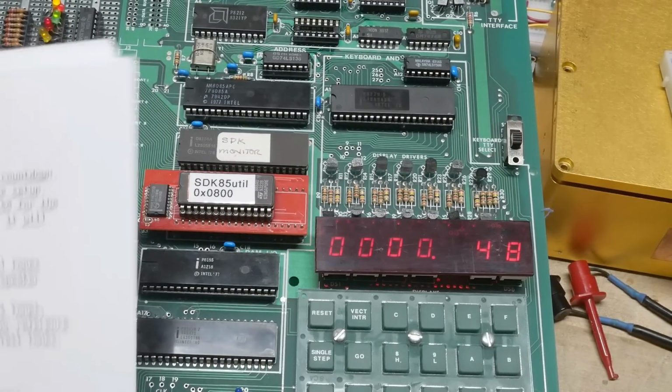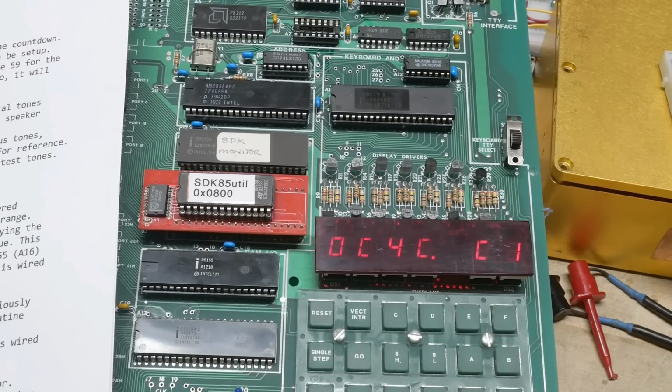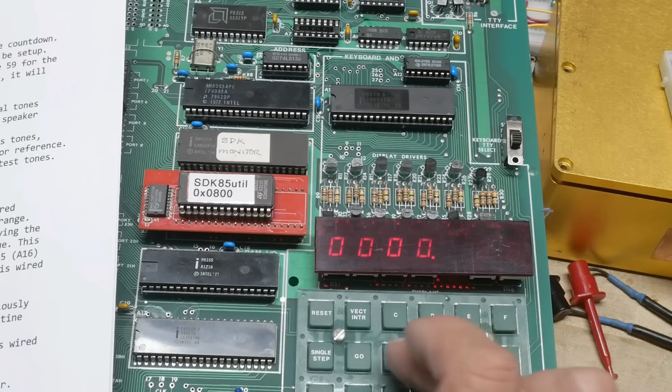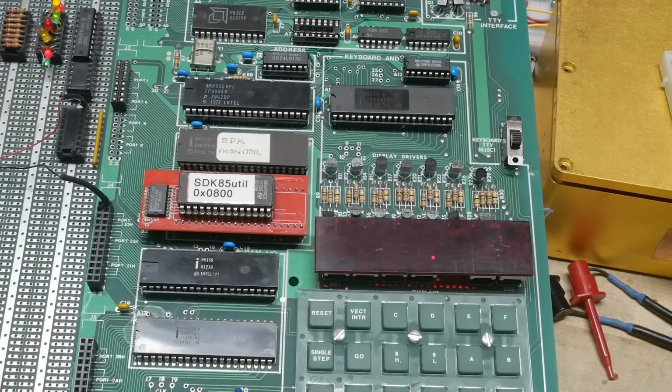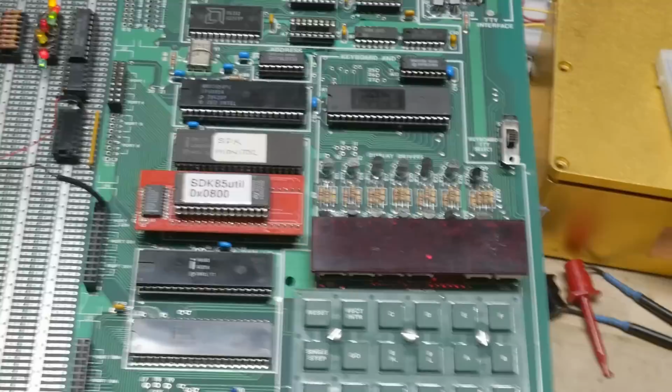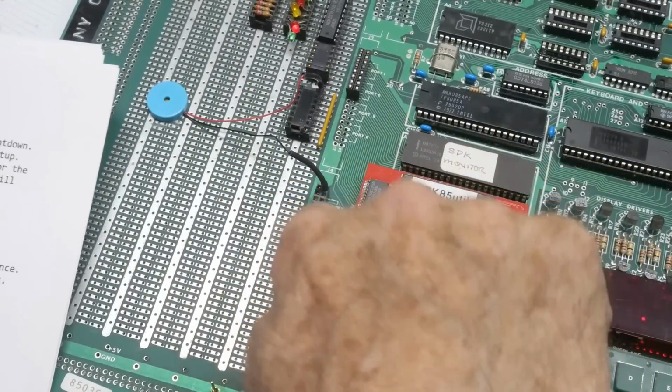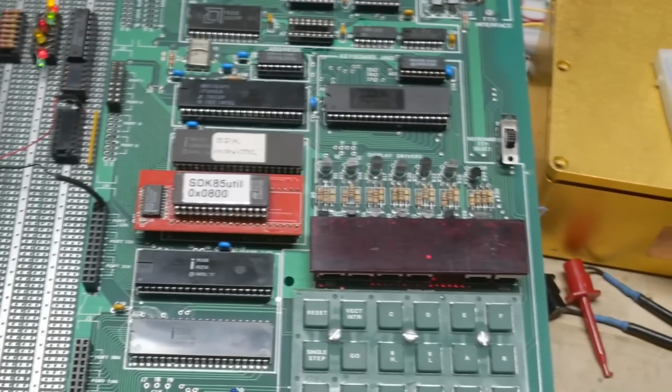We can do 08C0. I have a beeper hooked up to one of the ports. It's documented here which bit of which port.